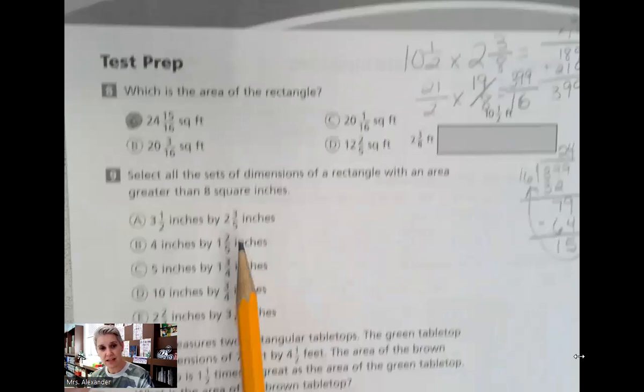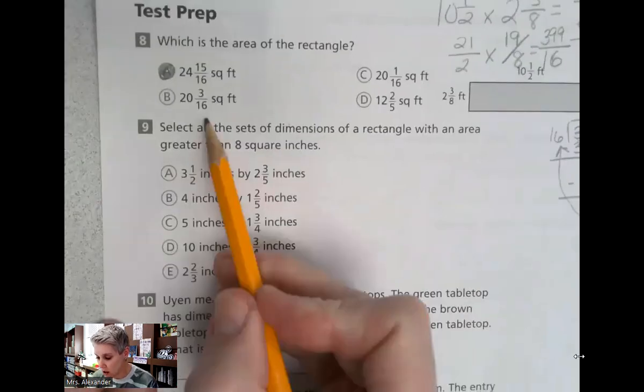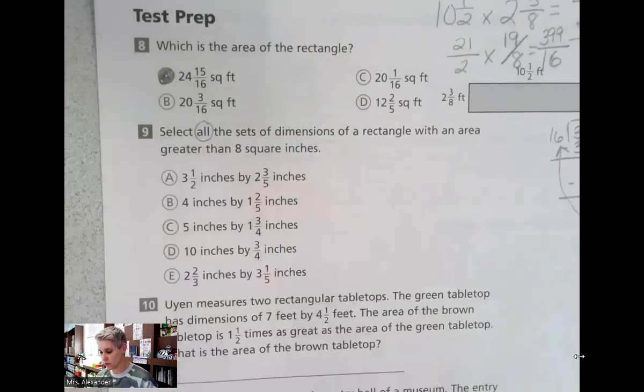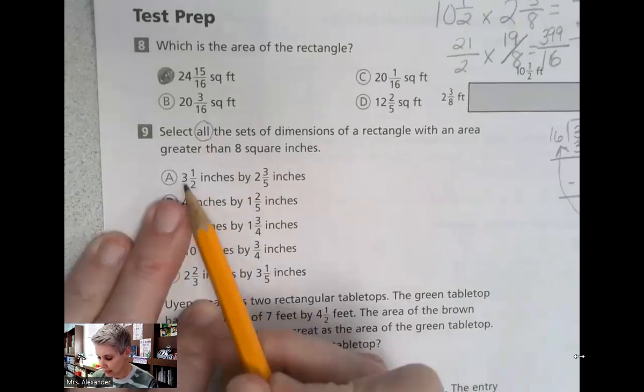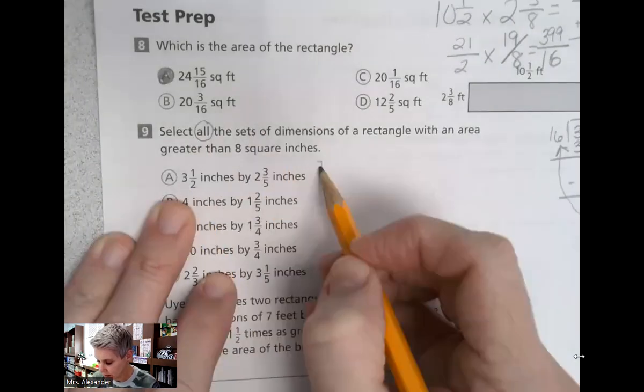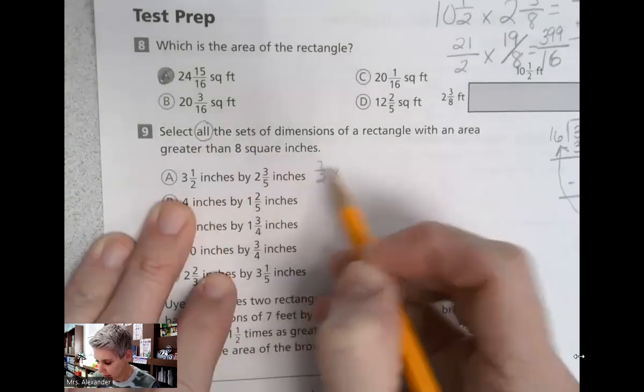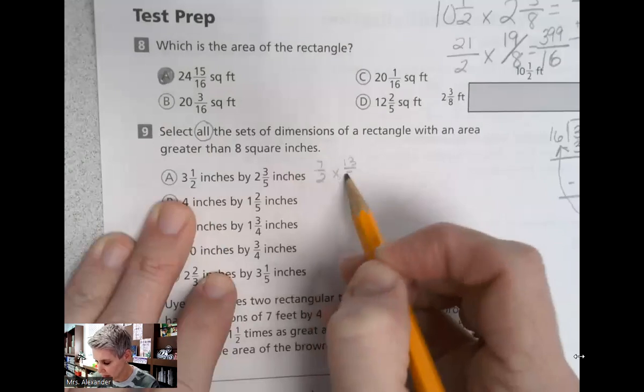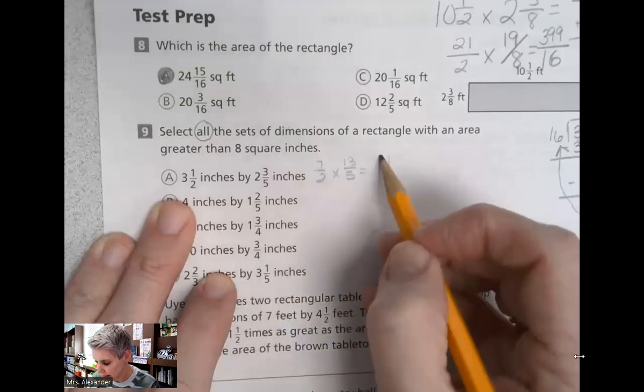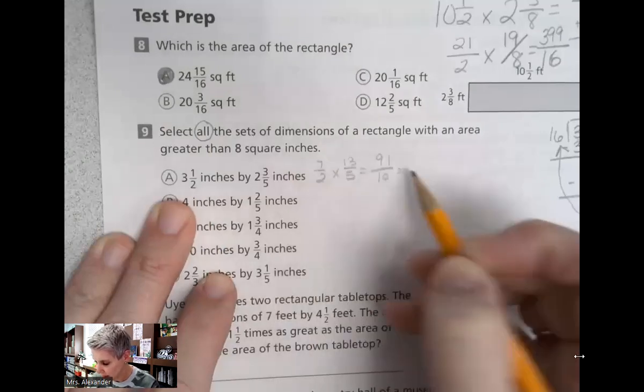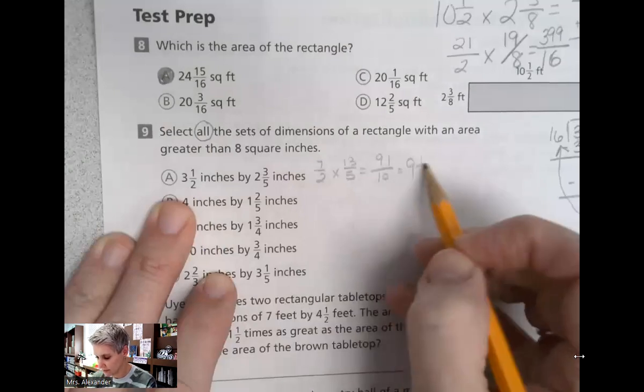All right. Next, select all the sets of dimensions of a rectangle with an area greater than 8 square inches. Oh, we've got some work to do. Let's see. I would have 7 halves by 13/5, which would give me 91/10, which would be 9 1/10.